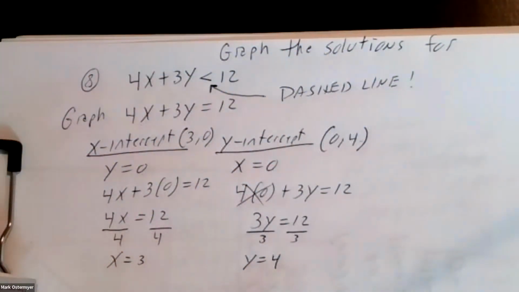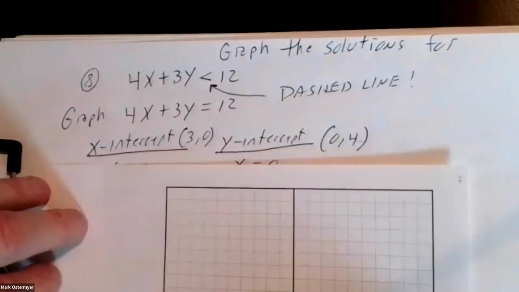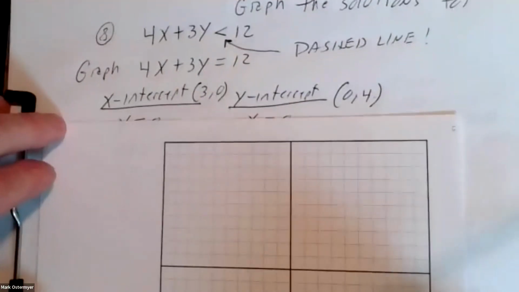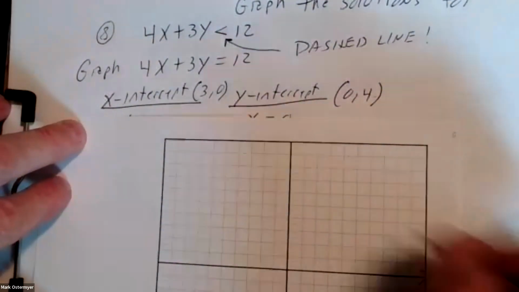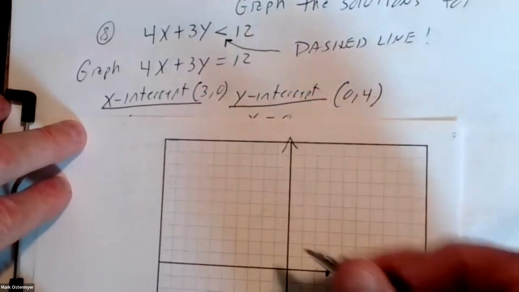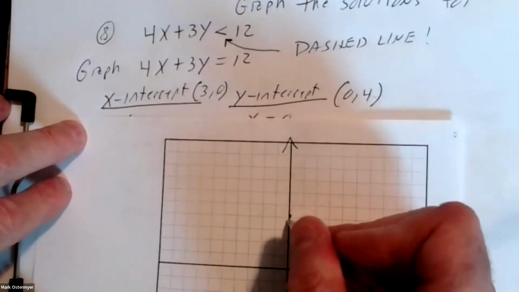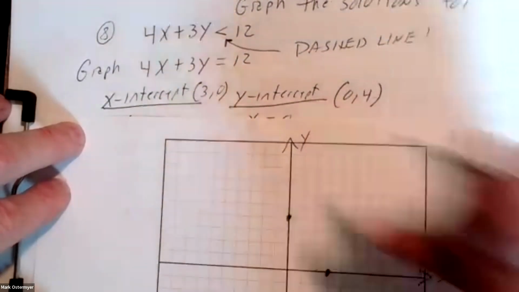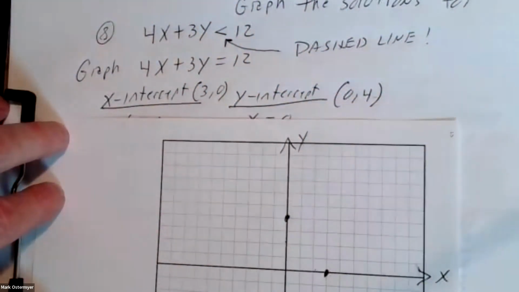So let's take a piece of graphing paper and then start to graph this thing here. So I'm going to plot my x-intercept, which is 3, 0, and my y-intercept, which is 0, 4. I'm going to put a dashed line through these points.